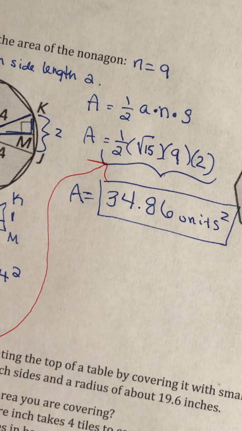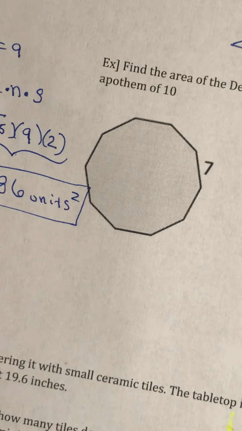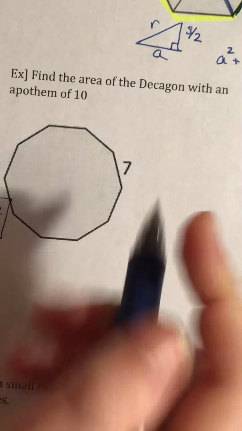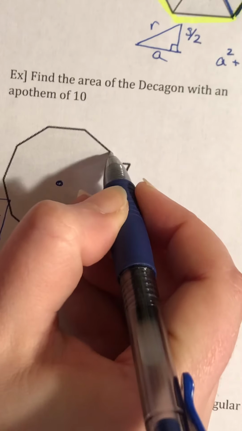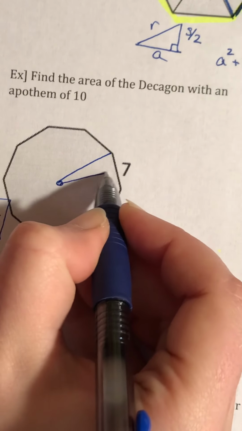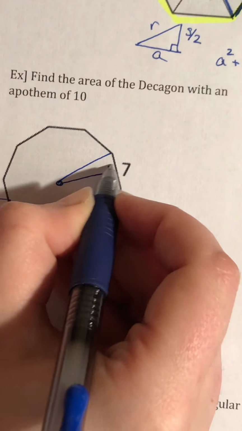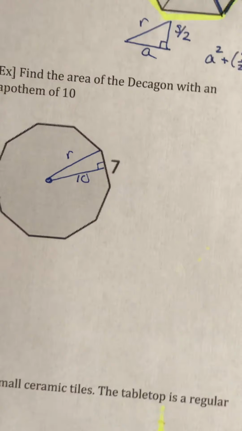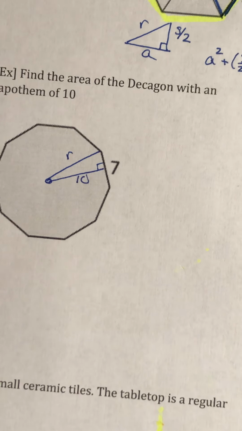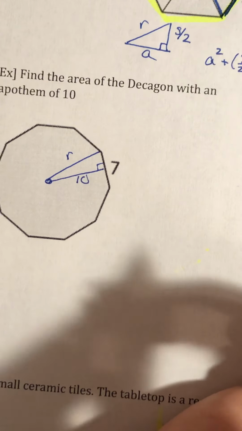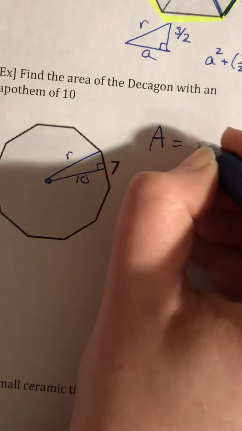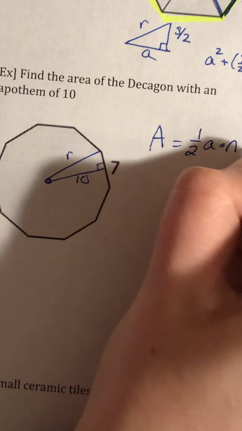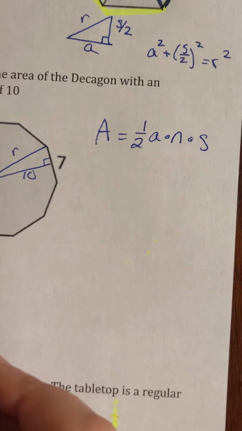All right. Now how about the area of a decagon with an apothem of 10? So here's that center. That's the apothem, and I don't know what the radius is. But I actually don't need to, because the area formula is 1/2 the apothem times the number of sides times the side length.